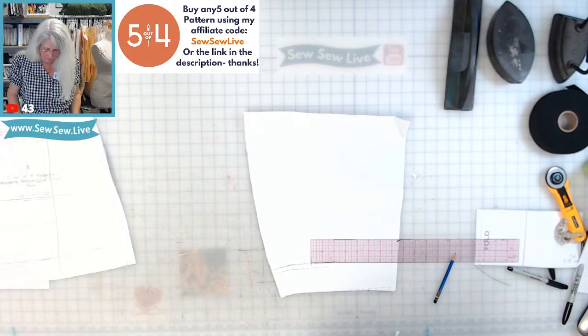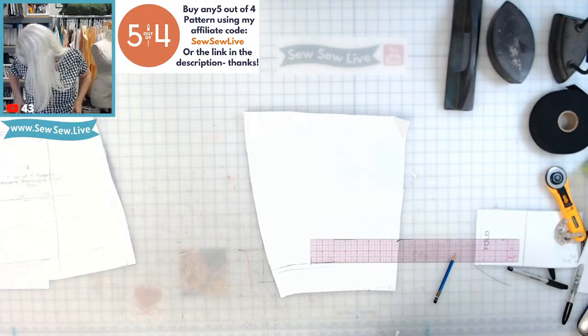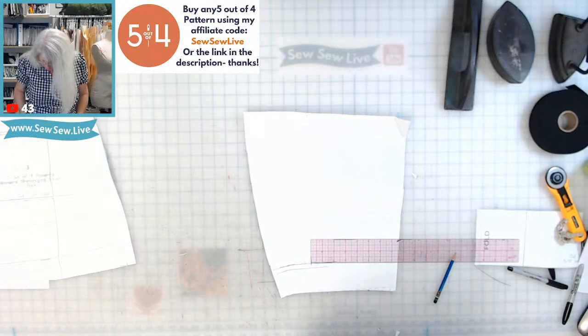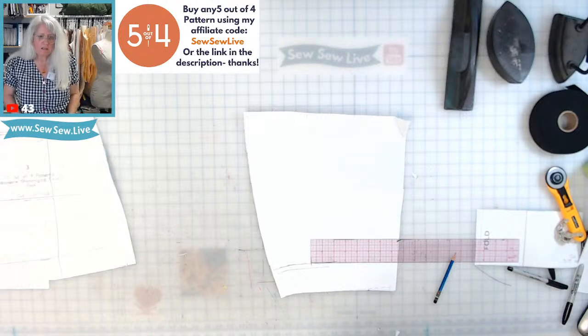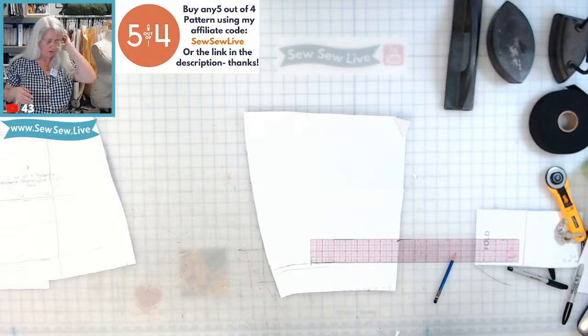Maybe I should, I want them right here though. My suspicion is that it's stretching a little bit. You like the asymmetry? I don't know, why is it a struggle for me to like it?